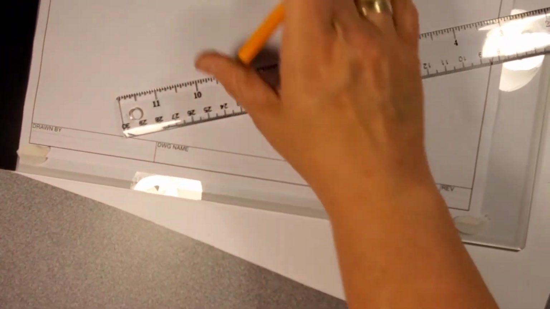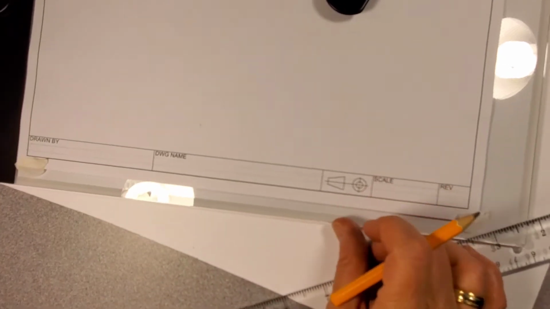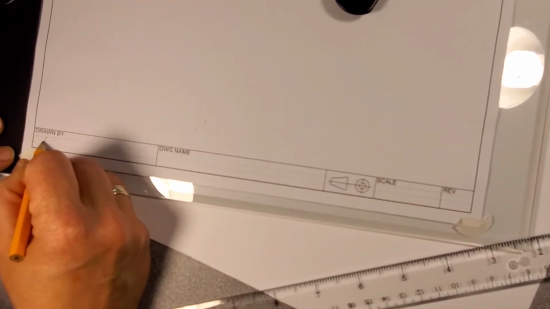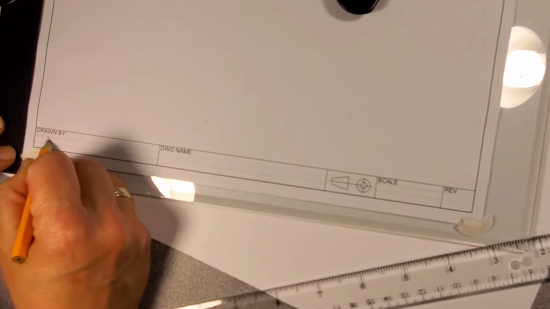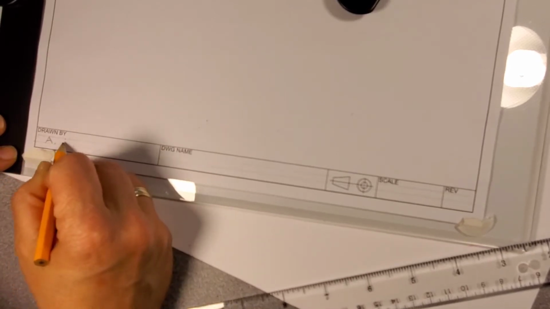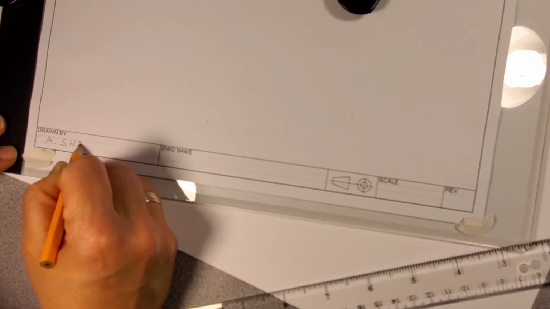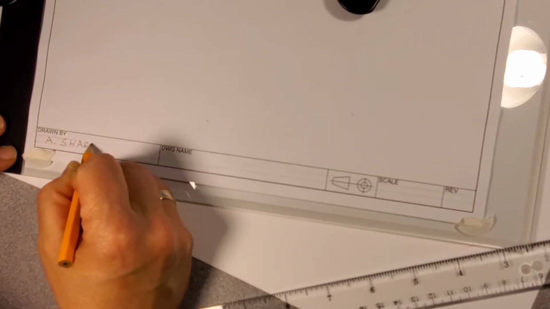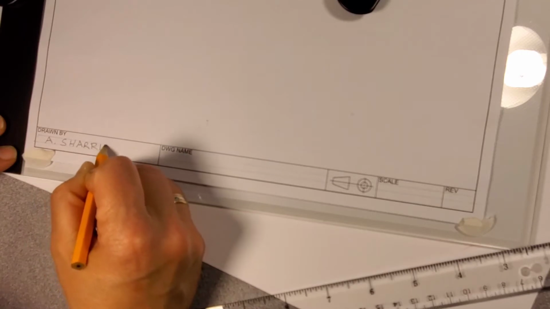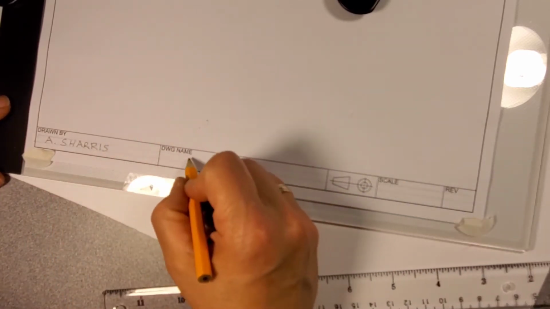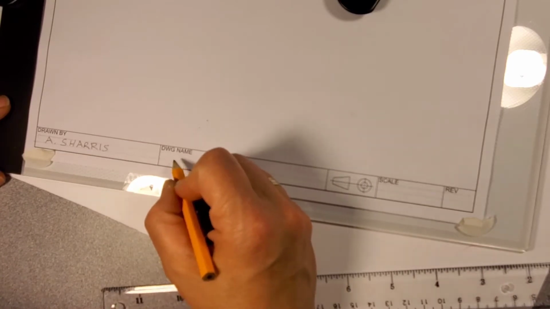Then what you're really going to do, in between those two lines, you're going to put your first initial, period, and your last name. But you're going to write it like I'm writing mine. Block letters, okay? And then here it's going to be, which project is this, guys?